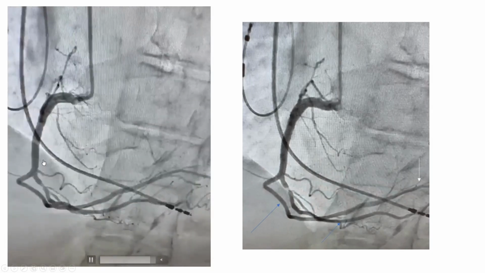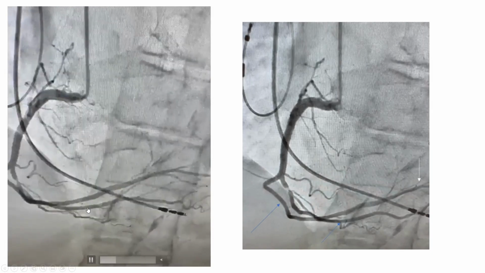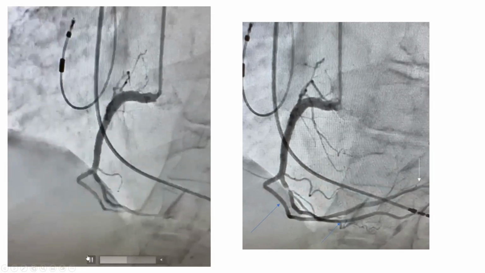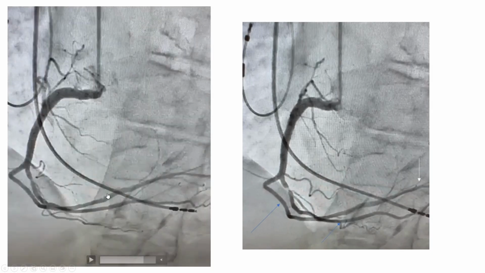The RCA is the one that has two bends. It bends here, then it bends again at what we call the crux of the heart, which is where the AV groove meets the inferior septum, which is this point. So I think looking at this view, this is a true RCA. It has one bend here and one bend there, and this is probably the true PDA, which would make this branch an acute marginal branch.